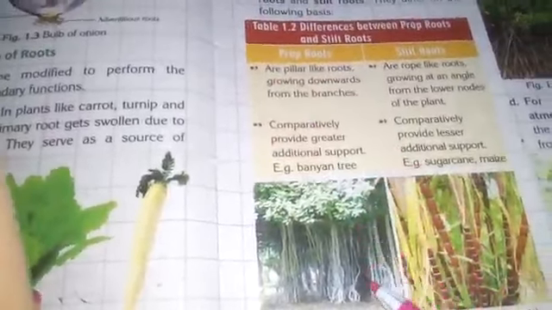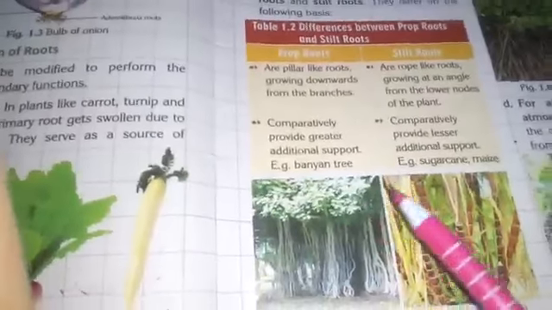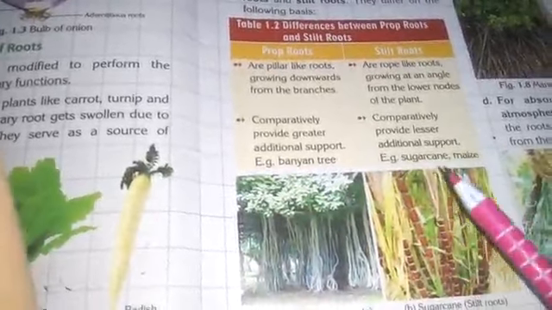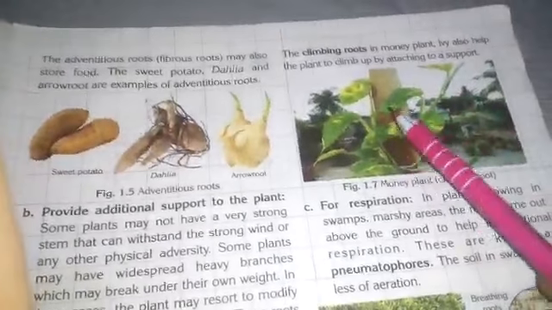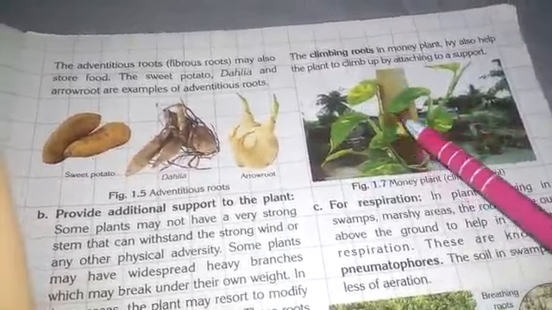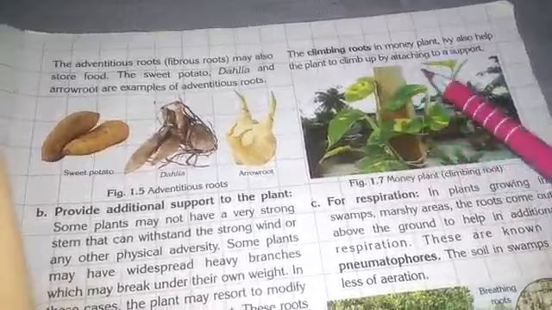They are pillar-like. They stand like pillars and they give support to the heavy plant. Now, these prop roots and stilt roots: prop roots give much more support in comparison to stilt roots. Stilt roots give a little less support than the prop roots. Prop roots are very strong. In the same way, in money plants also, the roots help the plant in climbing. With the help of roots, the money plant climbs on a wall or on a support and grows.